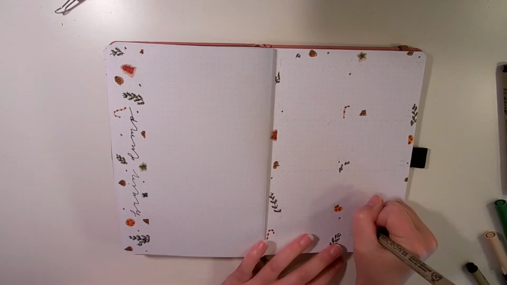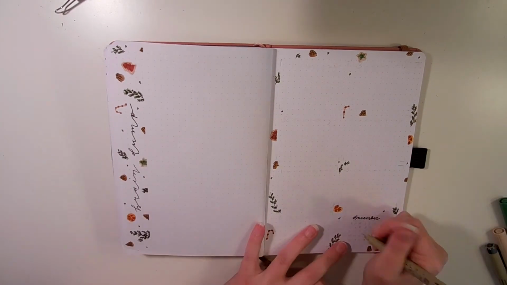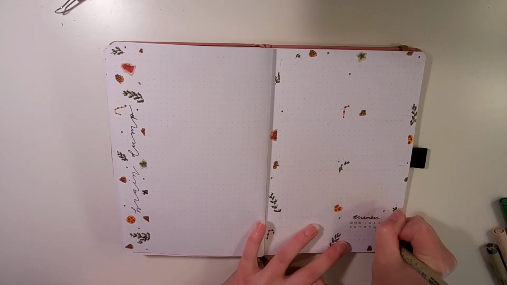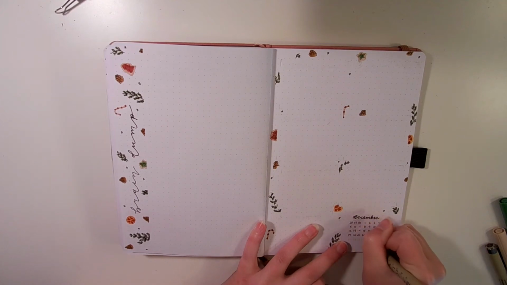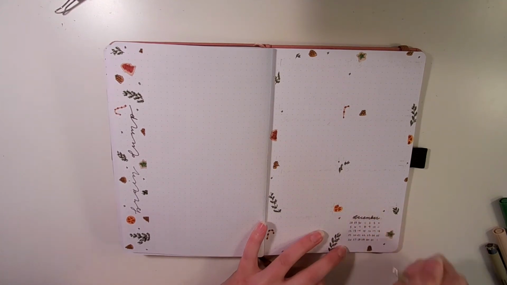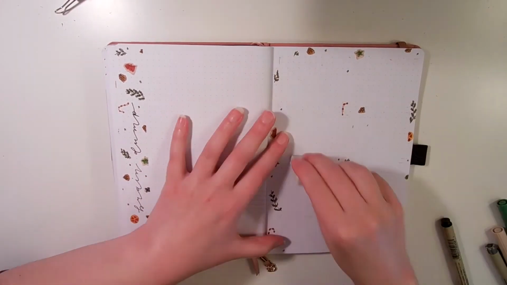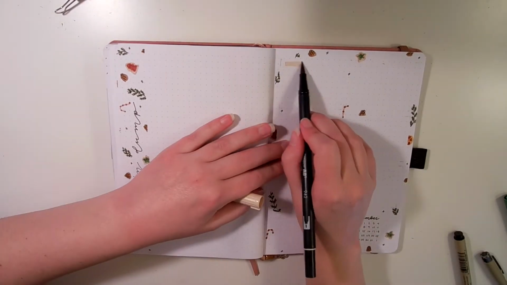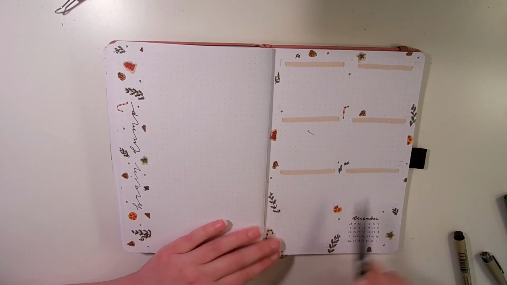Especially with Christmas and having to buy gifts and getting things ready for the day, I think it'll be really nice to have a quick way to reference the entire month and see where we're at and see what I need to get done in time. So I just really like having those little calendars there for a quick little reference in my weekly spreads.